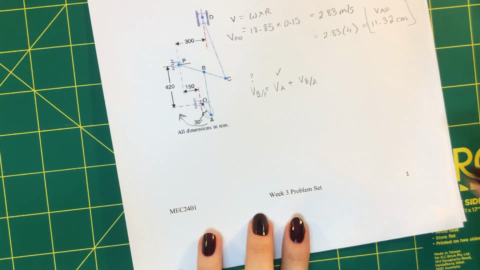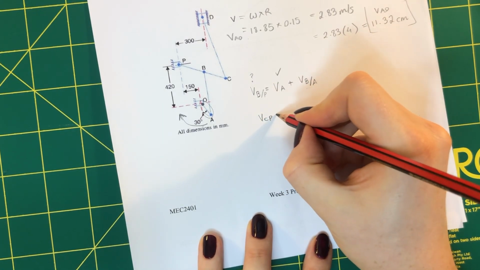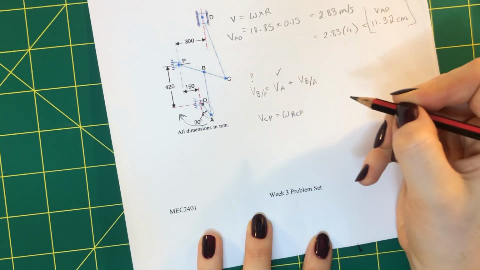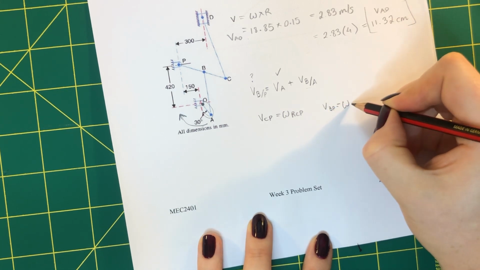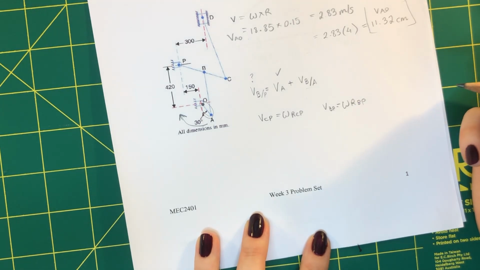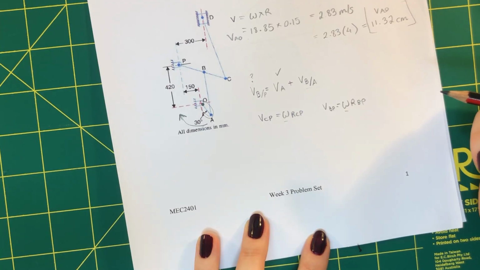So we have velocity of point C relative to P equals omega times the radius of CP, and velocity of BP equals omega times the radius of BP. If they're on the same link, the angular velocity will be the same.